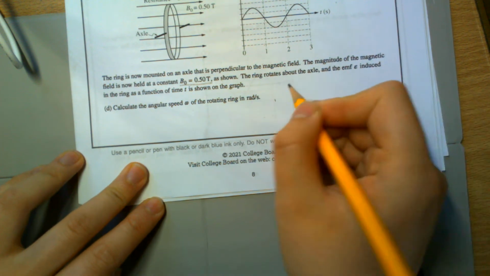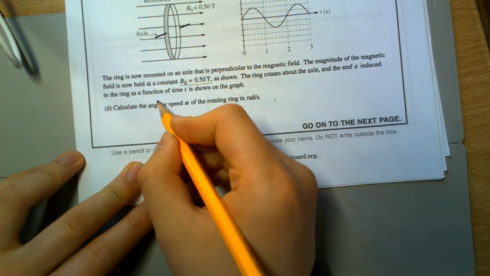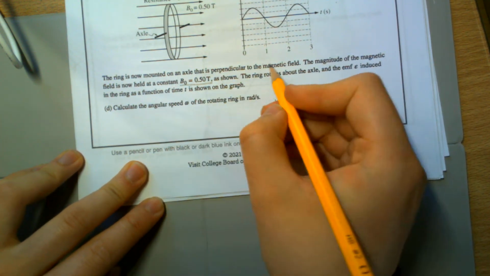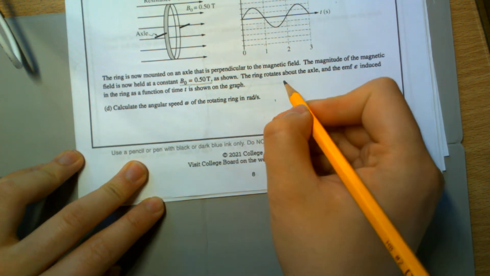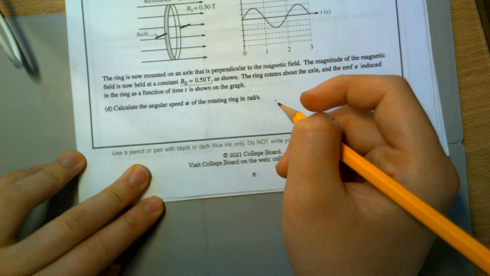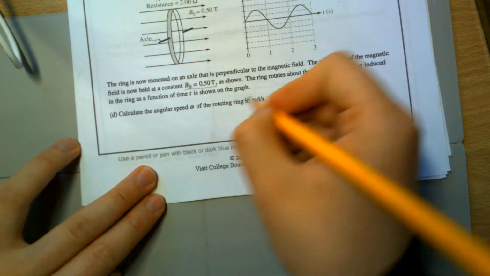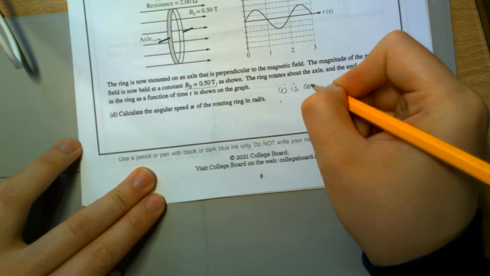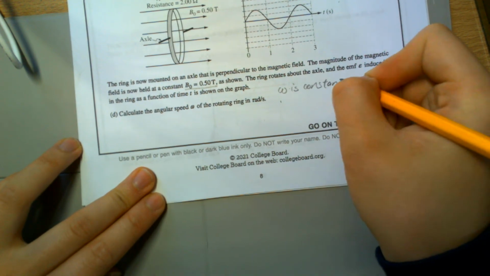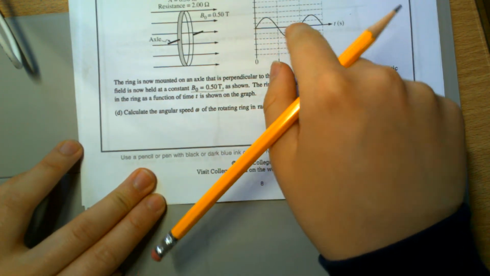So is that constant? Okay, so it looks like it's a constant, right? This is constant. If it's not constant, the graph would not have this shape like that.